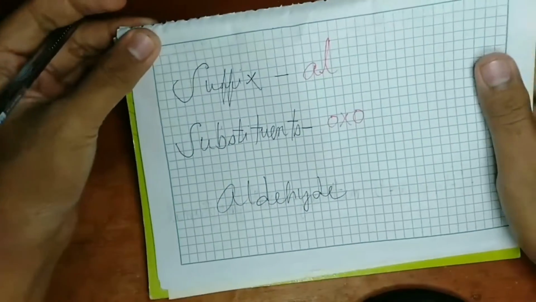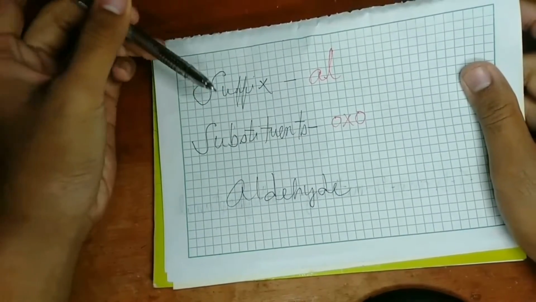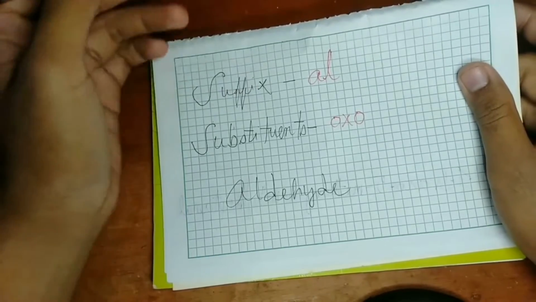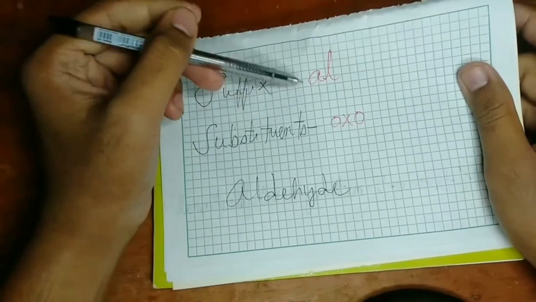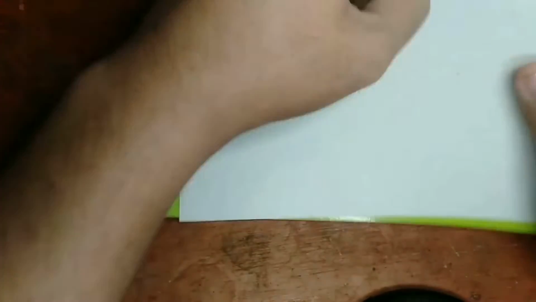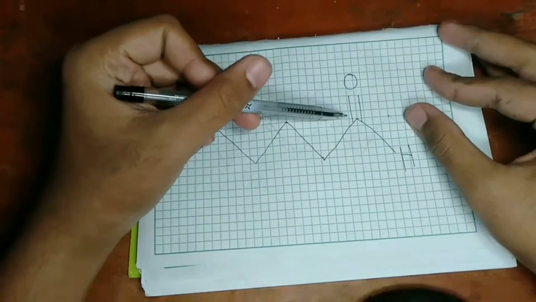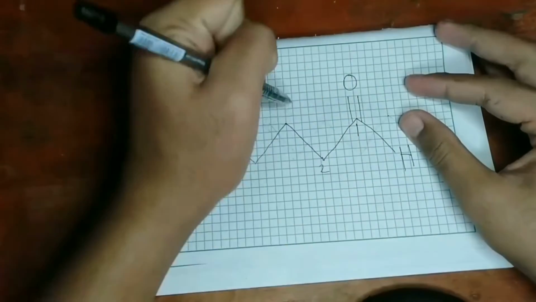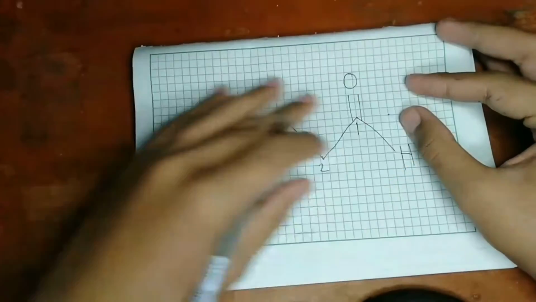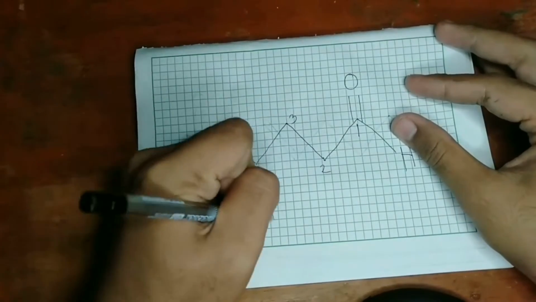So starting with aldehydes, always remember that when it has a suffix -al, and as a substituent, it is called an oxo. So first, let us try to name aldehydes. Again, start to determine the number of carbons in the parent chain. So this has a 6 carbon chain, meaning it is a hexane. So this will be called hexanal with -al as the suffix.